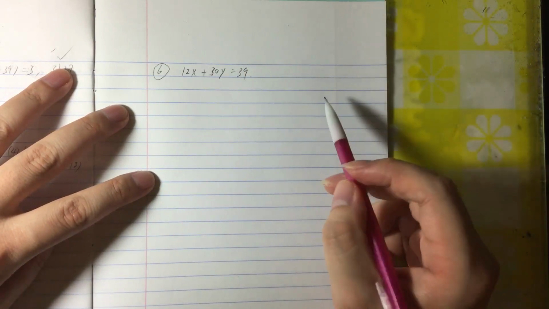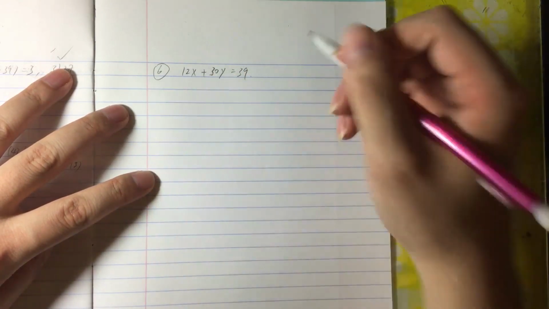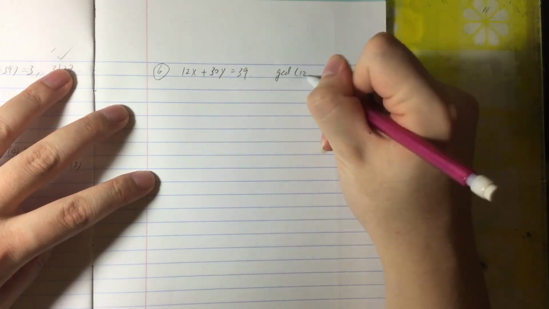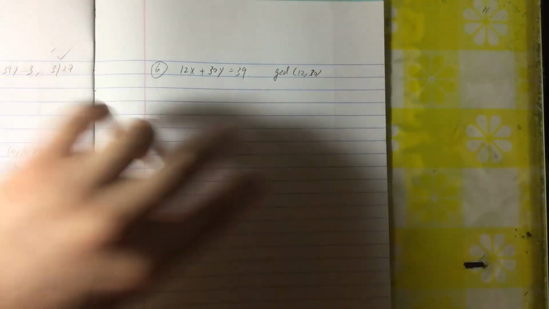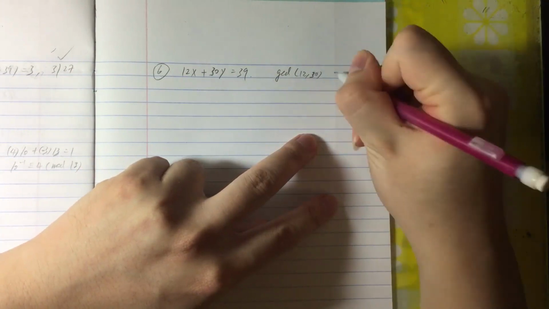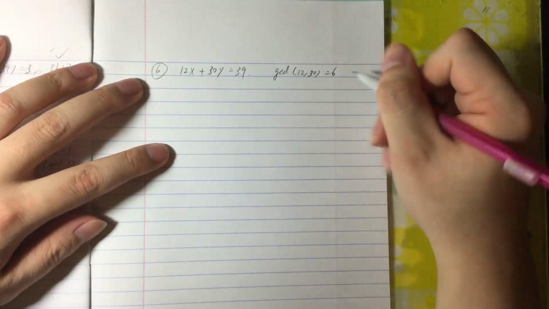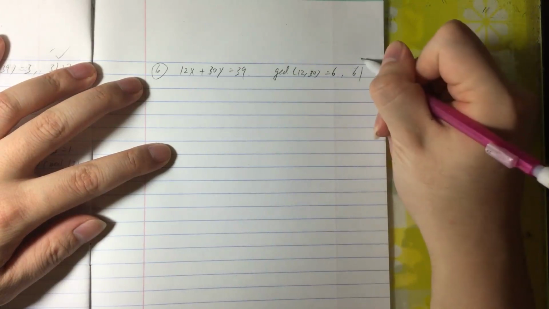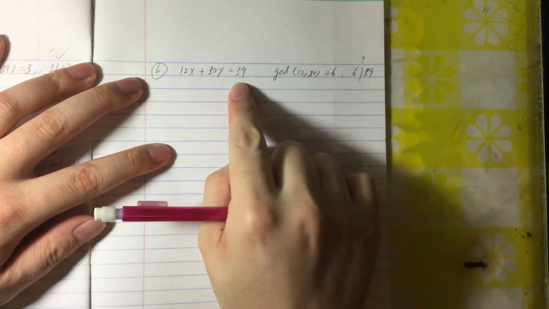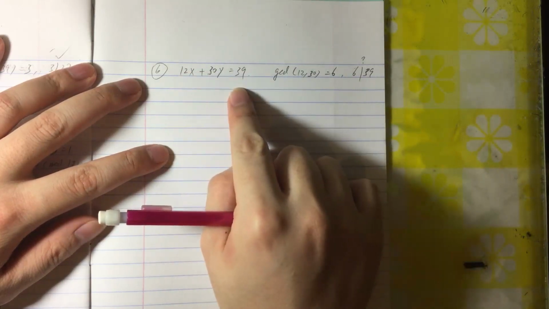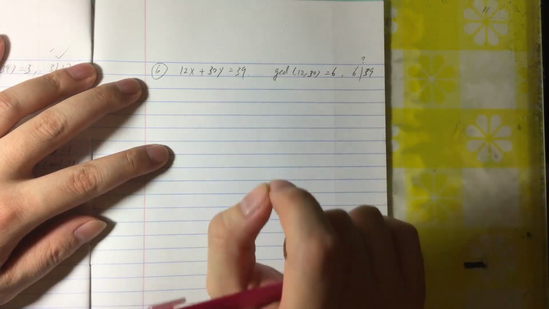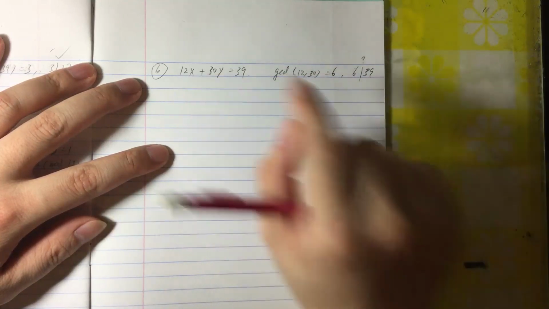First step, let's find the GCD for the coefficients on the left side. GCD of 12 and 30 is 6. Now let's check: does 6 divide the number on the right side? If 6 divides the number on the right side, I can divide both sides by 6. But if 6 doesn't divide the number on the right side, then according to case 3, there are no integer solutions for x and y.